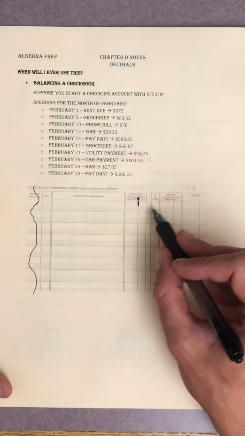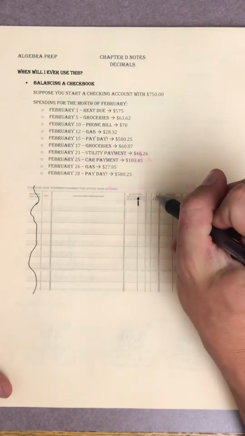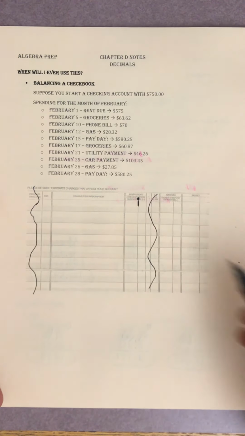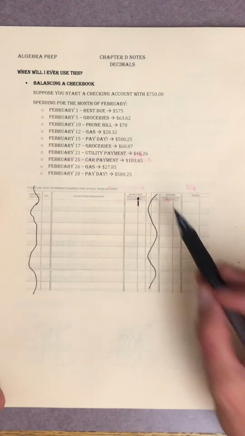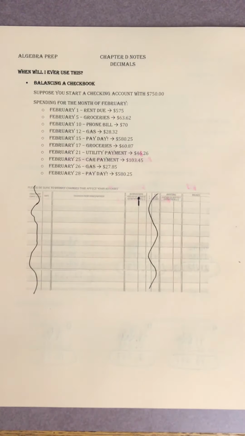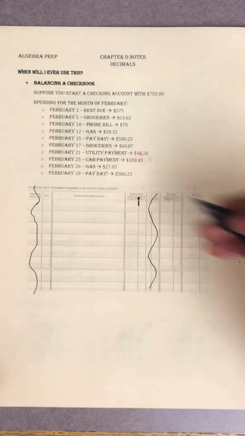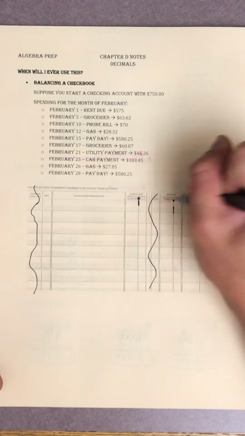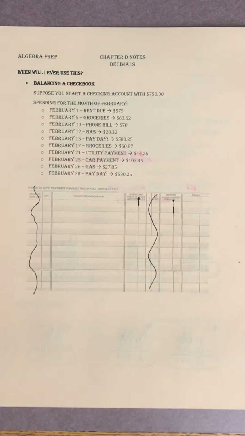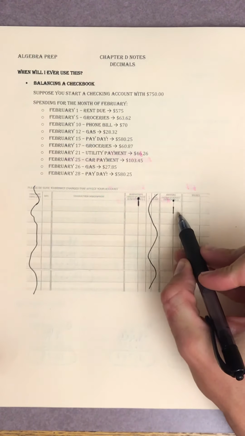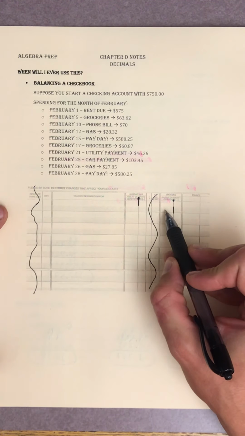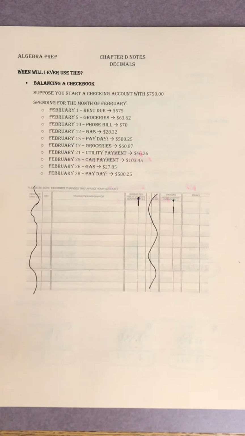Our next two columns, we're not going to use, so we're going to go ahead and just mark those out for right now. And then our next column here, we have additions. So our additions are anytime we deposit money into our account. And again, it works much the same as the subtractions. This line right here is your decimal place. So if you want to mark that just to remind you. Everything in this smaller column is going to be your cents, so your tenths and hundredths. Everything in this column is going to be your dollars, so your whole numbers.